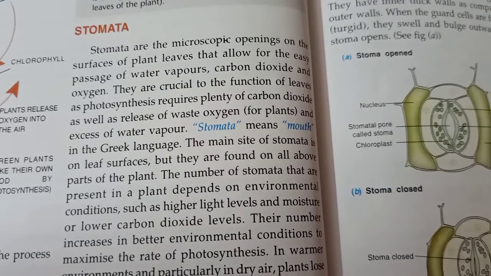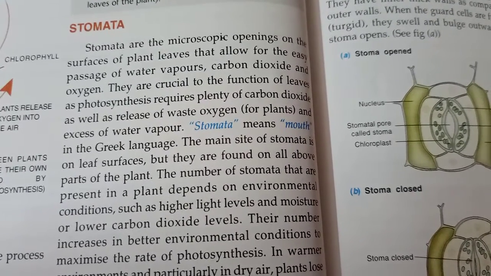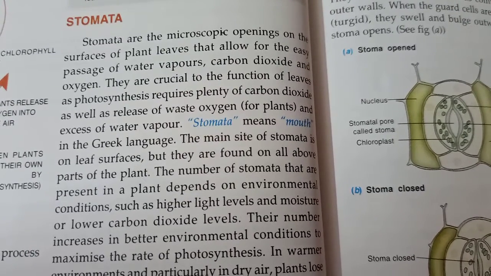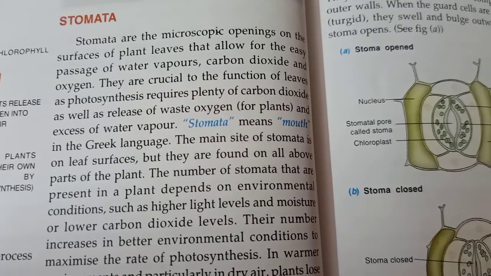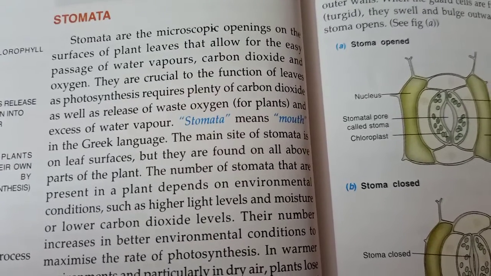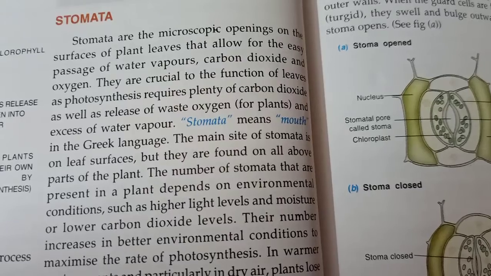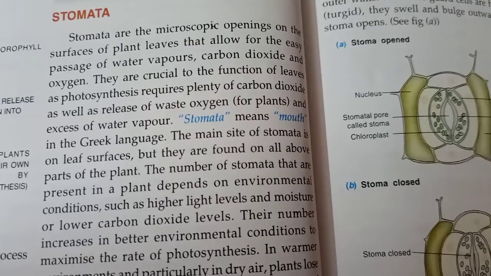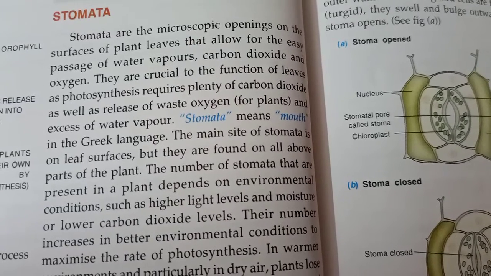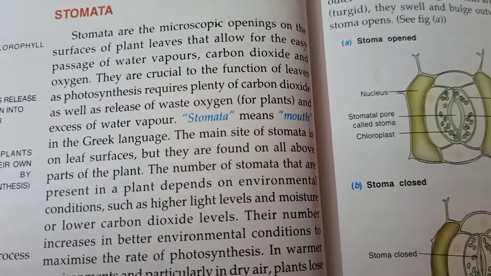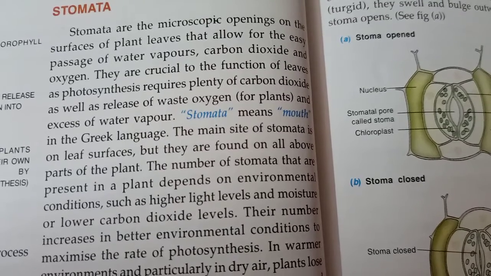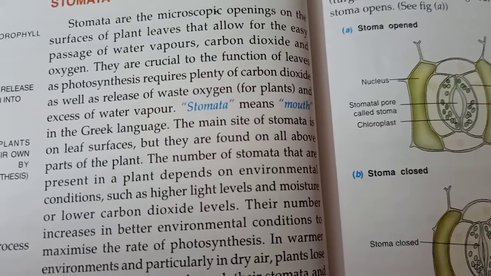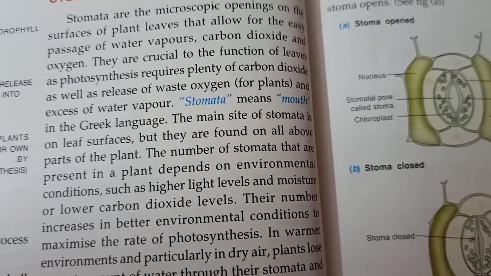Stomata are the microscopic openings on the surfaces of plant leaves that allow for the easy passage of water vapors, carbon dioxide, and oxygen. Children, the stomata are the tiny microscopic openings, or we can say tiny pores, present on the surface of the plant leaves, and they allow water vapors, carbon dioxide, and oxygen to pass through.